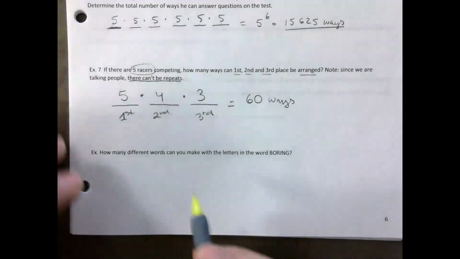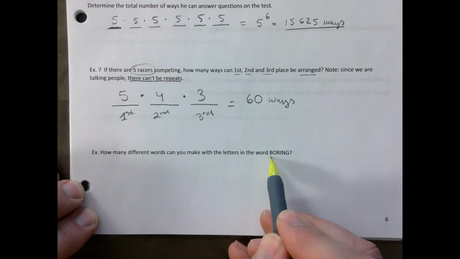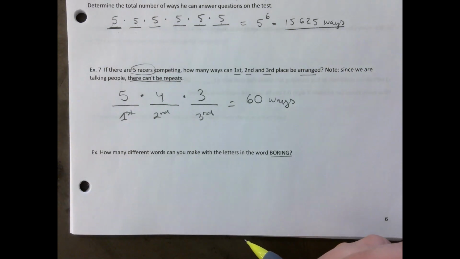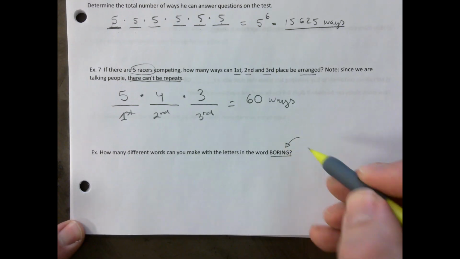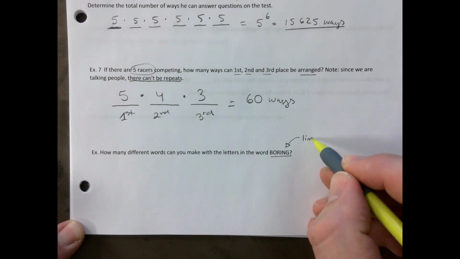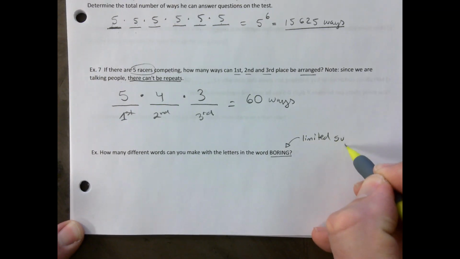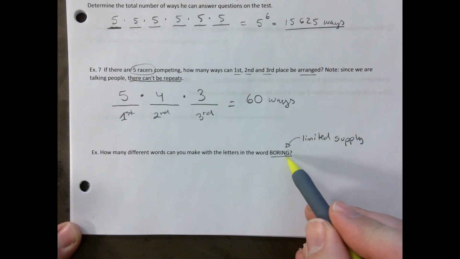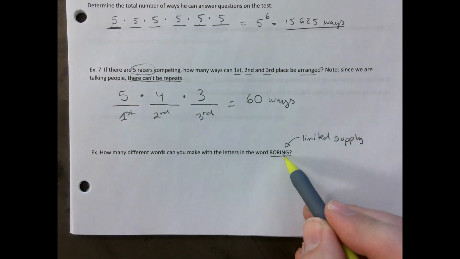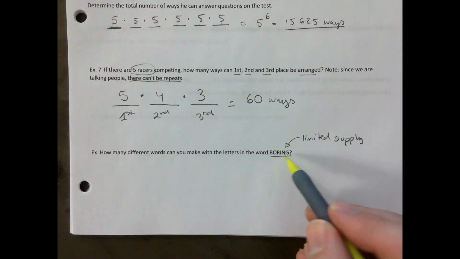Next, how many different words can you make with the letters in the word boring? Because I was thinking of this lesson when I was making this one. So just so you know, limited supply, write this down, limited supply. So if the question is saying, literally, you got to use what's in that word, you don't have repeats, right? You can't repeat. You can only use whatever is in this bag. Imagine they're cut up and they're placed in a bag. Okay, that's what they mean by these types of questions.